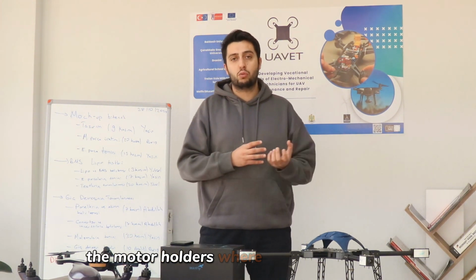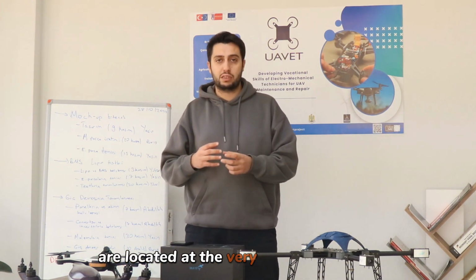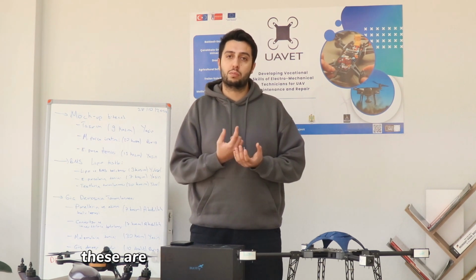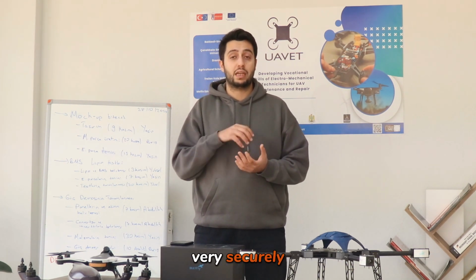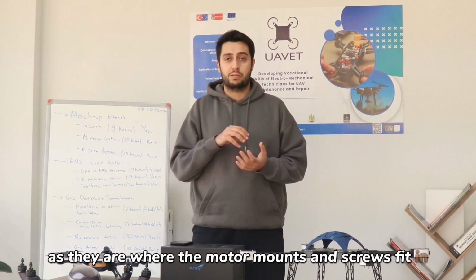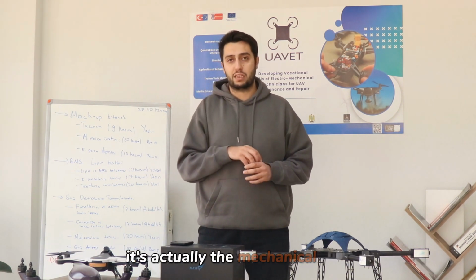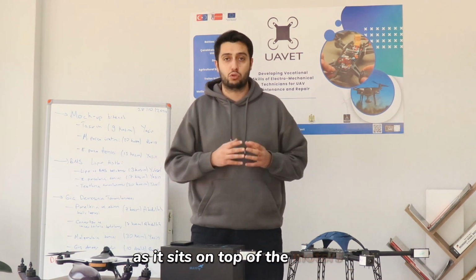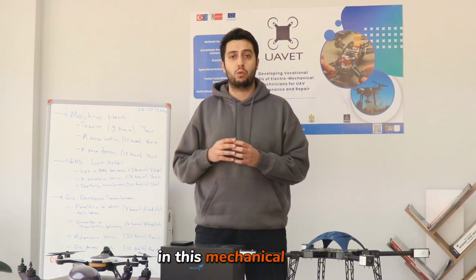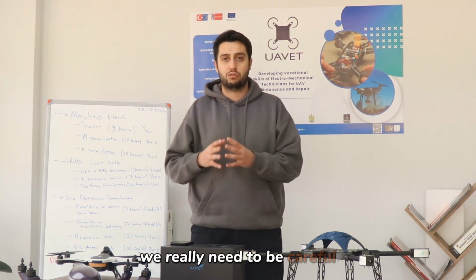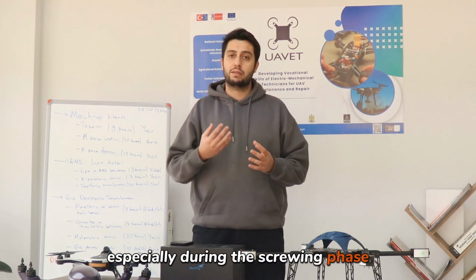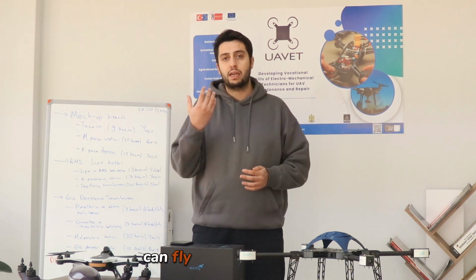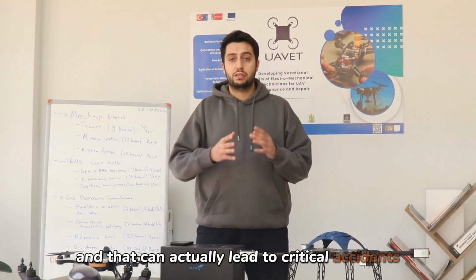The motor holders, where our arms connect, are located at the very top of our drone. These are the parts that need to be mounted very securely, as they are where the motor mounts and screws fit in. It's actually the mechanical part that contains the components that provide the main force, as it sits on top of the motors. In this mechanical part, we really need to be careful, especially during the screwing phase. Otherwise, our motors, which spin at a very high rate per minute, can fly out of their sockets while the propellers are attached, and that can actually lead to critical accidents.